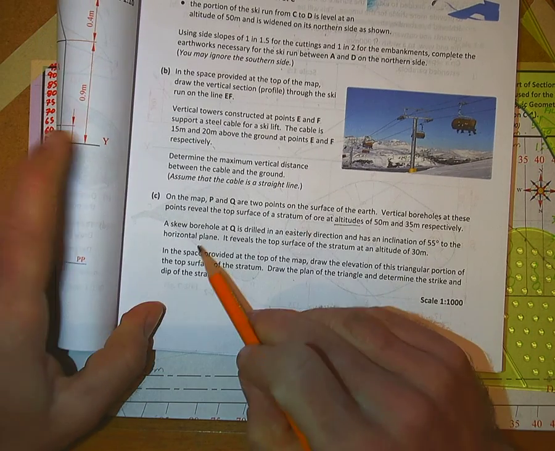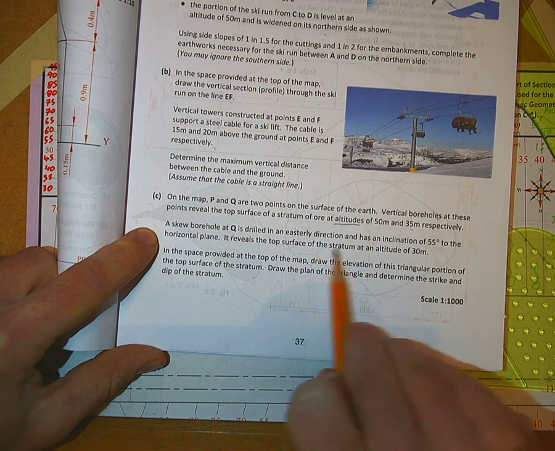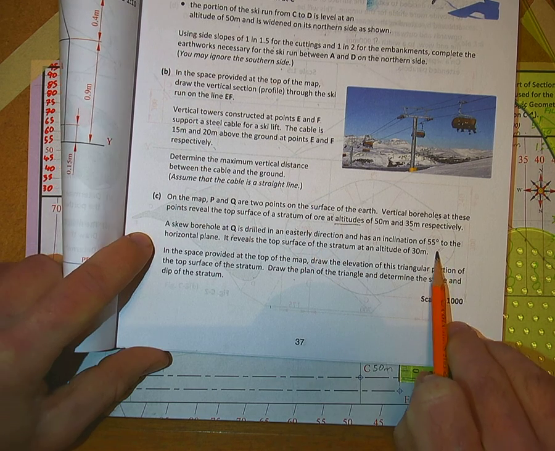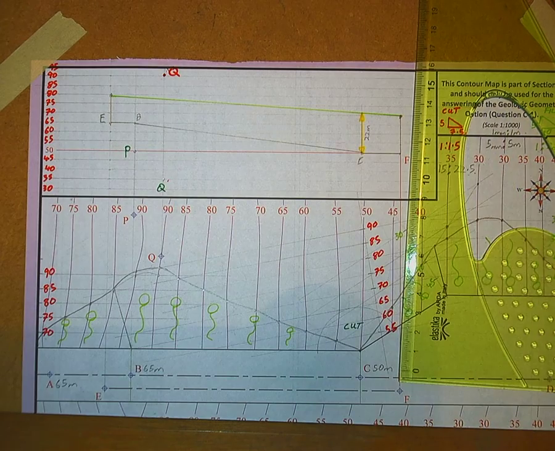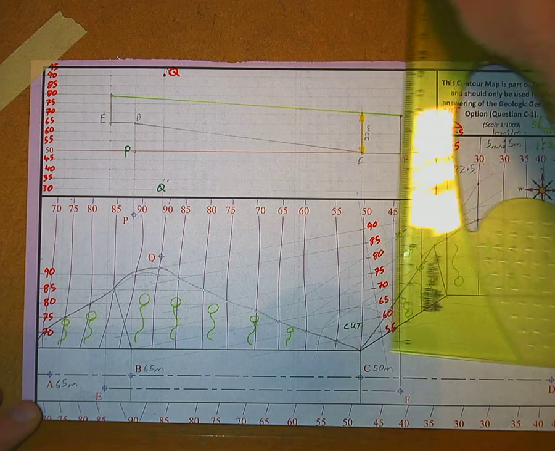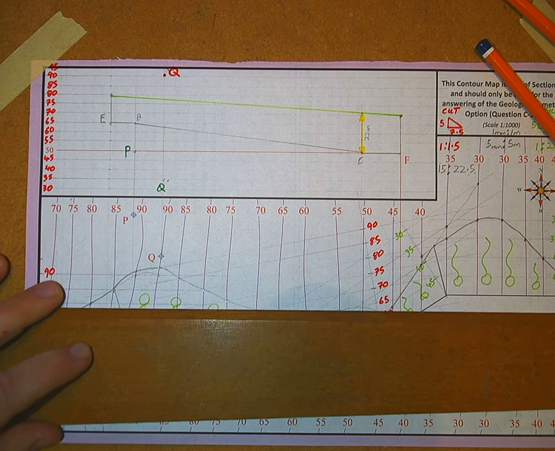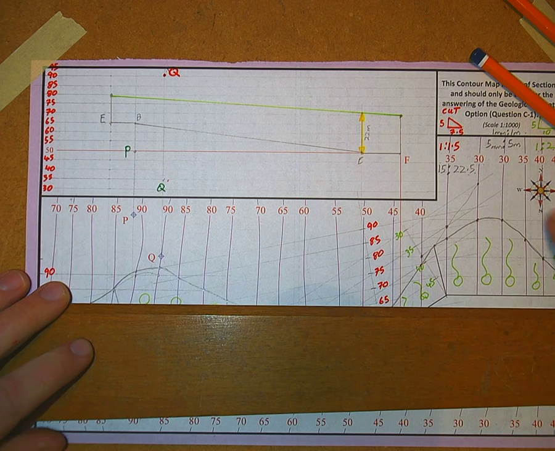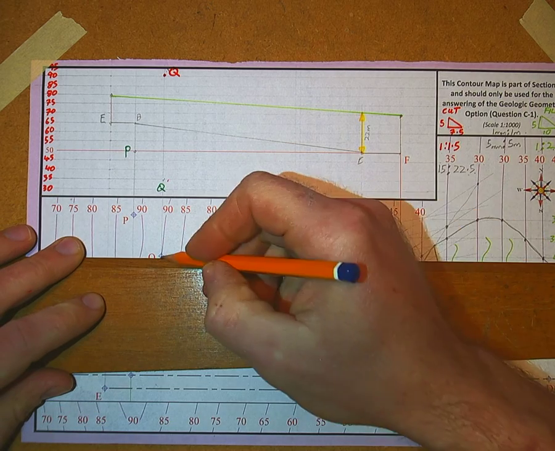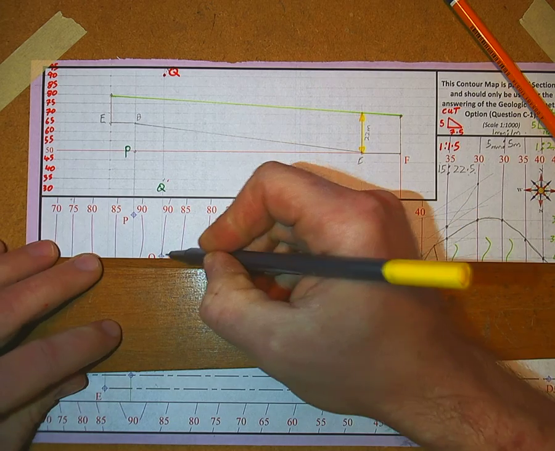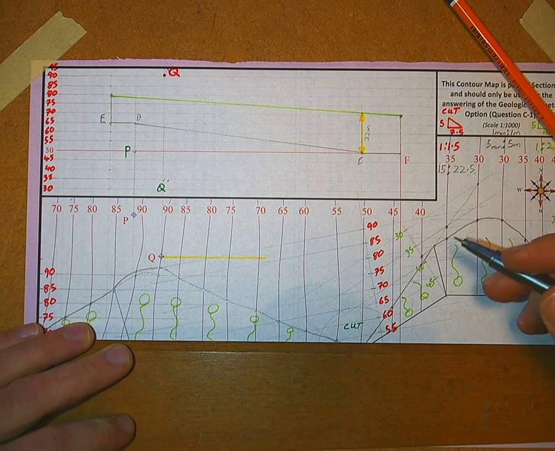Now you're told a skew borehole at Q is drilled in an easterly direction and has an inclination of 55 degrees to the horizontal plane. It reveals the top surface of the stratum at an altitude of 30 metres. If you're drilling in an easterly direction in plan, you're going to the east. You have the little icon here showing north, south, east, west. So you're going exactly to the right here in plan, somewhere along that line. That's eastwardly in plan.